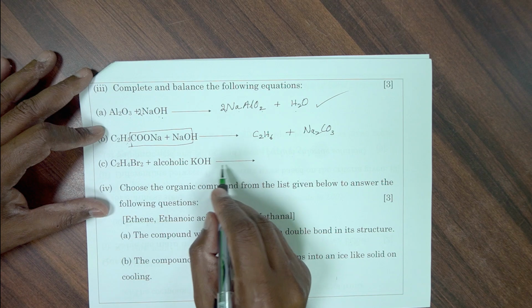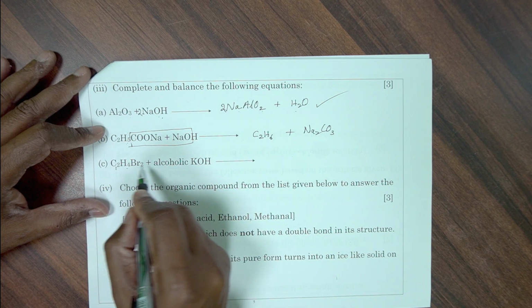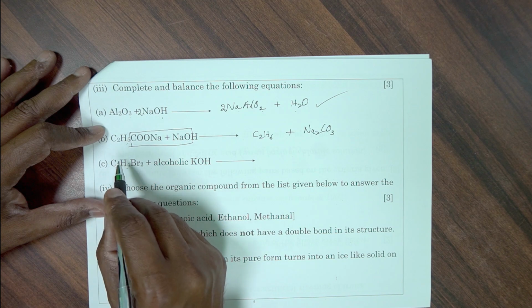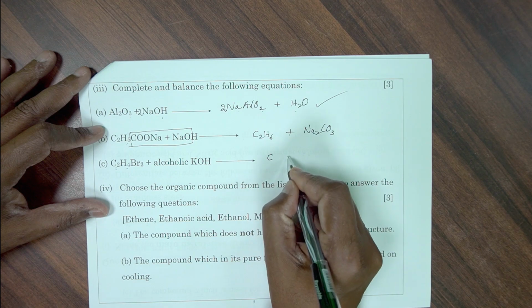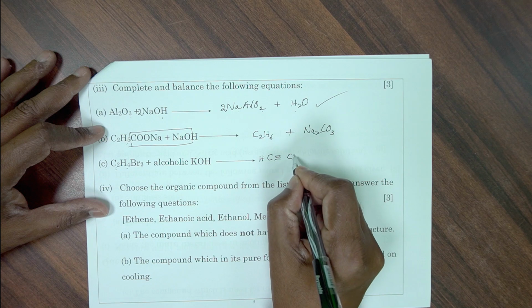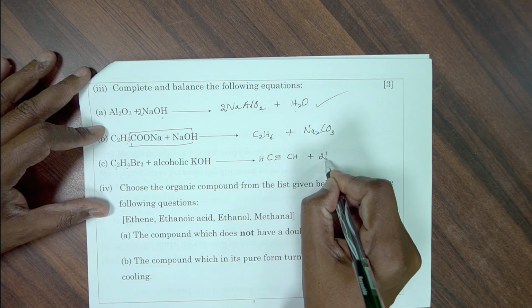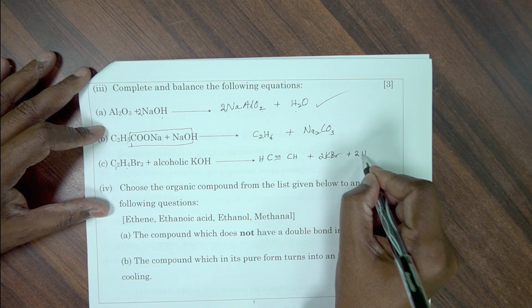Here what happens? It is a dehydrohalogenation reaction. There are 2 carbons here and 2 bromines are there. So both the bromines are removed from here. So the product will be CH triple bond CH plus 2 KBr plus 2 H2O.